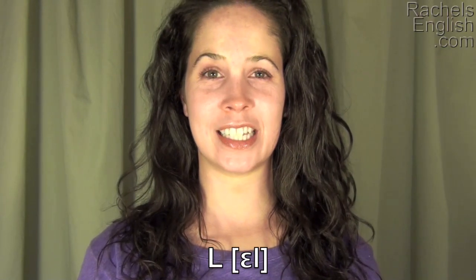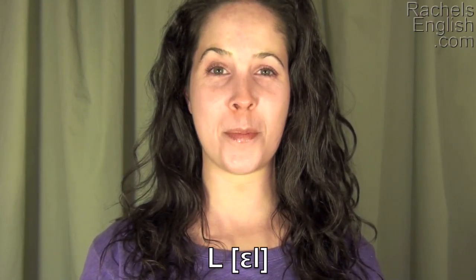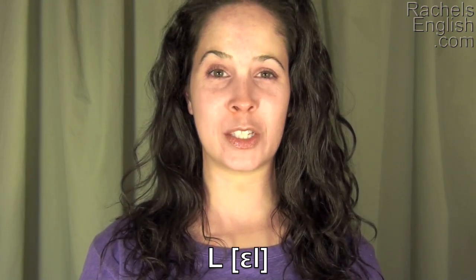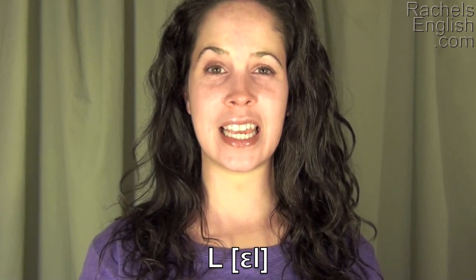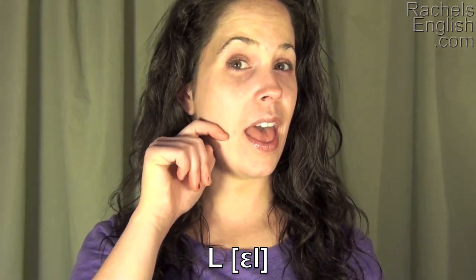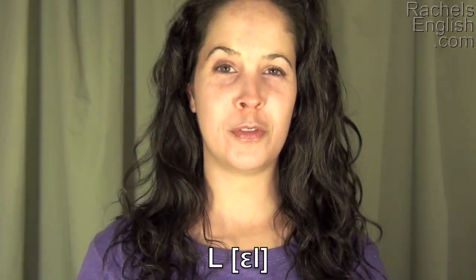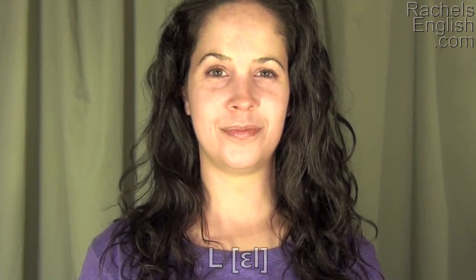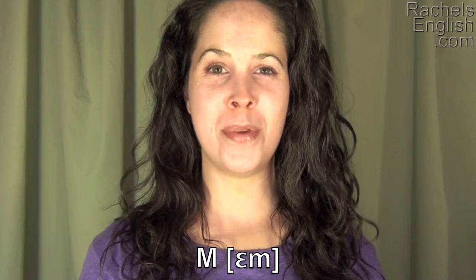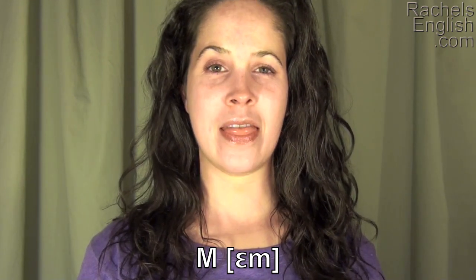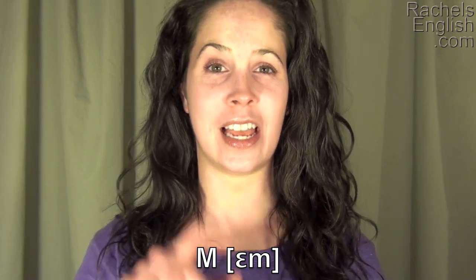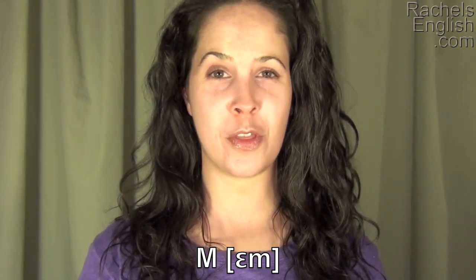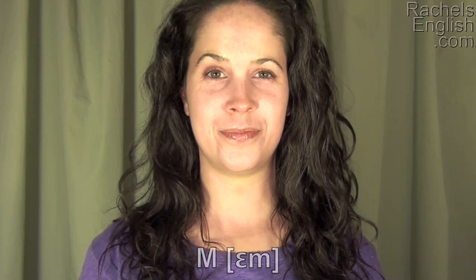The next three consonants all start with the E as in bed vowel sound. L. L begins with the E sound and moves into the L sound, where the tip of the tongue moves up to touch the roof of the mouth just behind the teeth. M. M begins with the E sound and then finishes with the M consonant sound, where the lips come together while you make noise with the vocal cords.